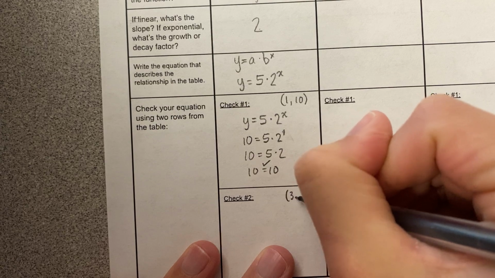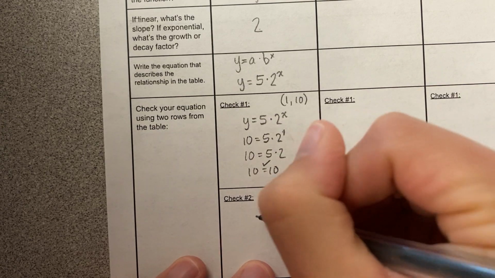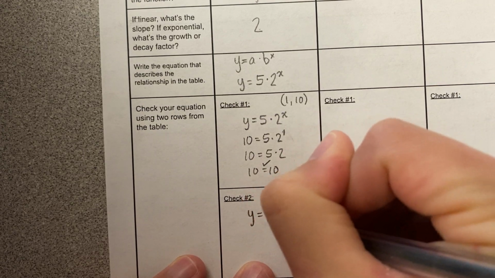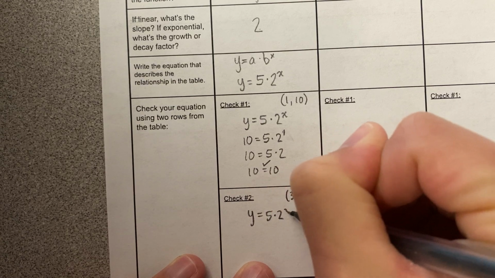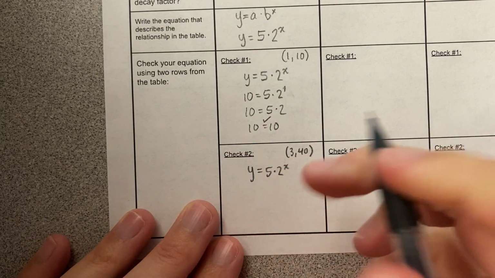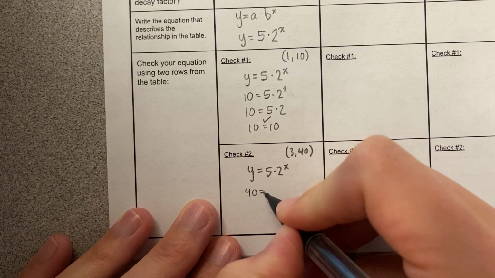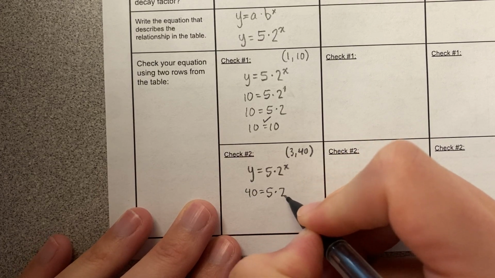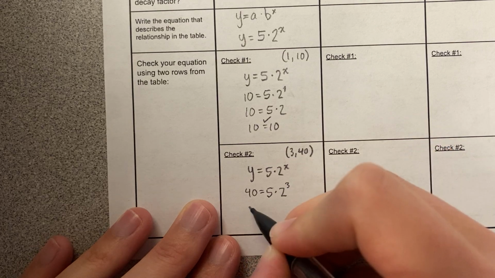So it doesn't matter which row you choose, okay, but you're going to plug in and make sure that your equation is actually correct. So here I'm going to plug in 40 for y, right? It should work for all the rows if your equation is correct.